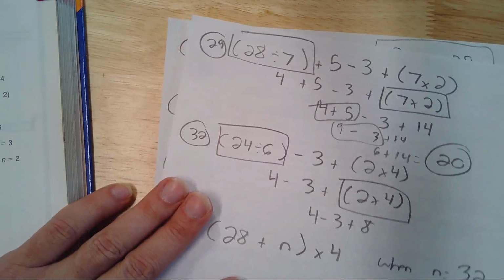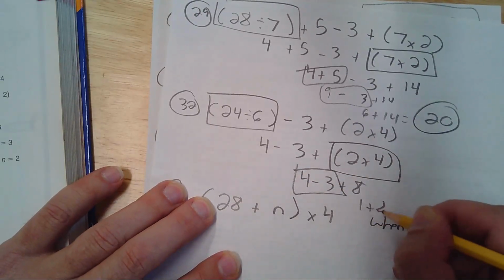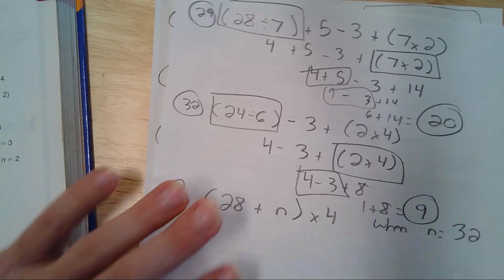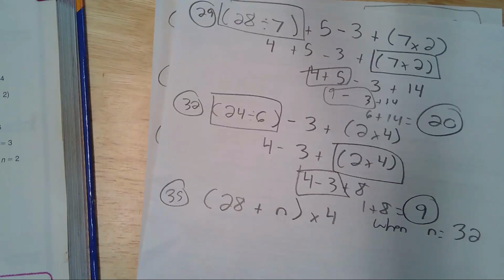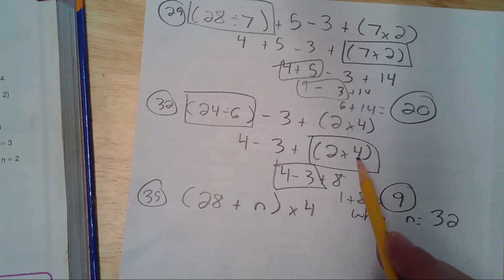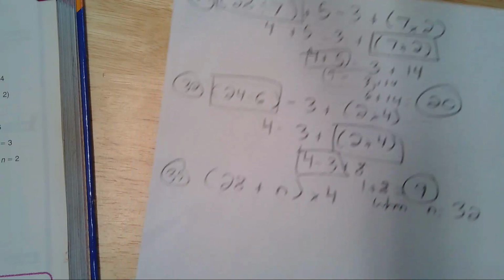Oh yeah. 4 minus 3 is 1. 9. I agree. 9. 24 divided by 6, 2 times 4. And then just add and subtract left to right. 4 minus 3 is 1, plus 8 is 9.